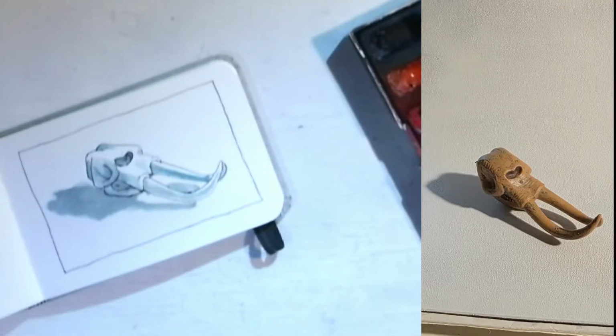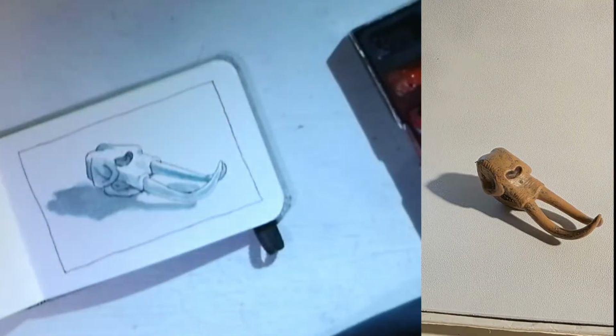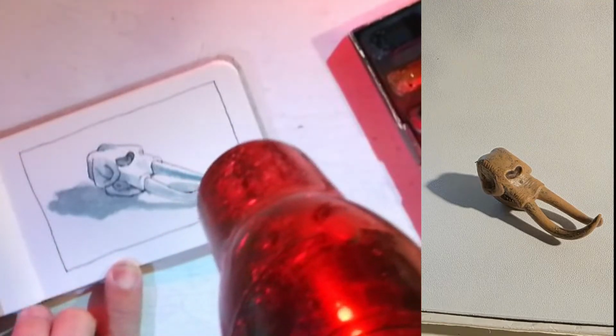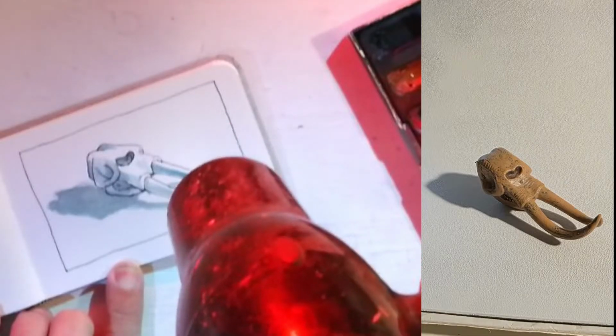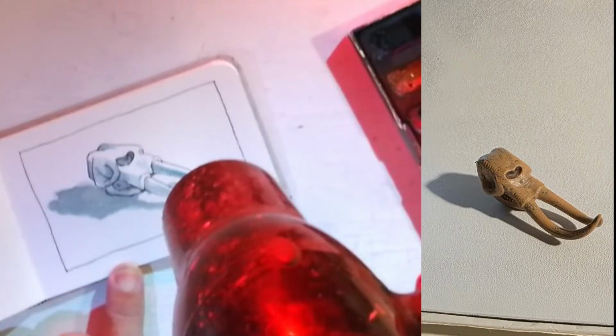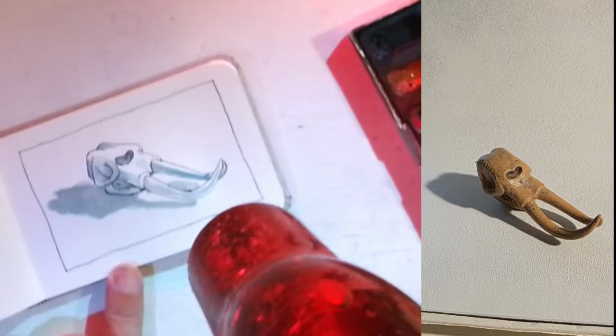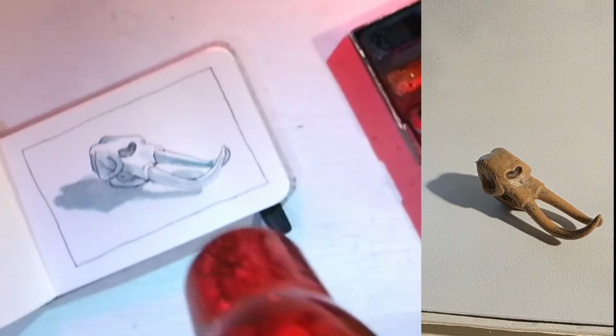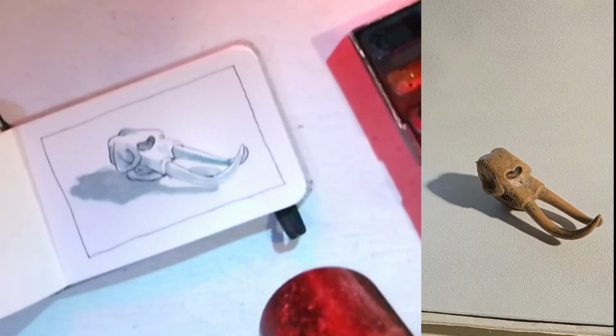Hang on just a minute. Let me hit that with some hot air. Woo! Because I love watching paint dry. There's nothing more exciting to me than watching paint dry. I wake up every day wishing I could run downstairs and watch paint dry. One of my favorite things in the whole wide world.